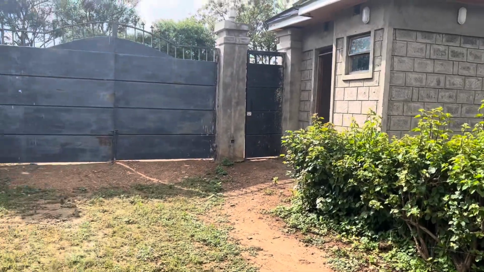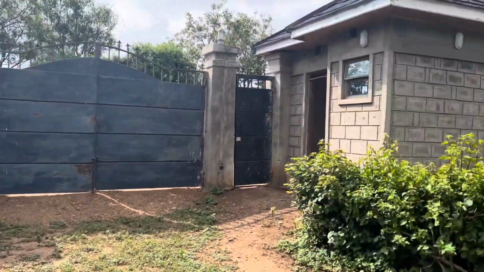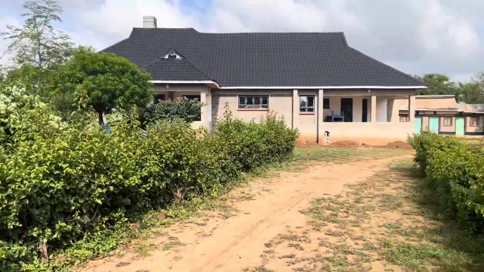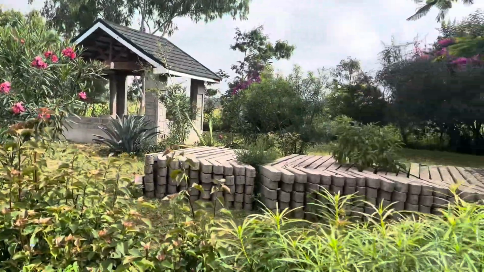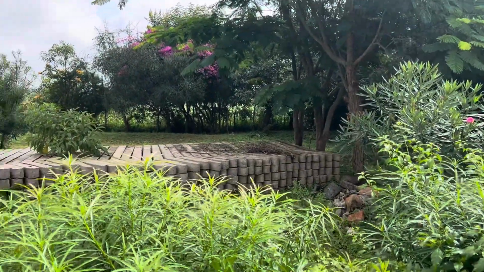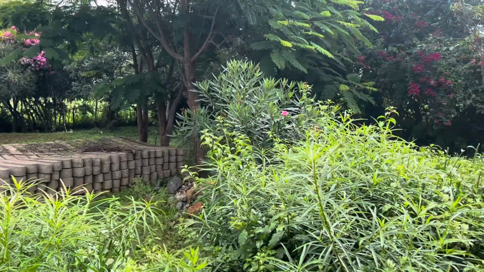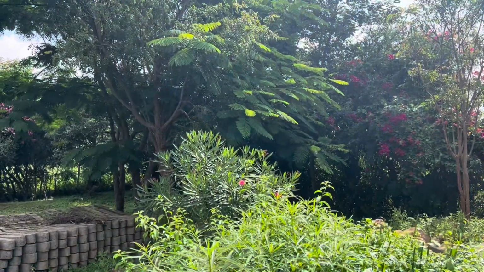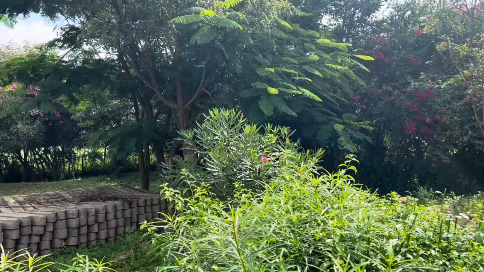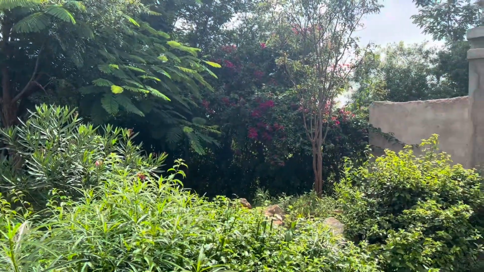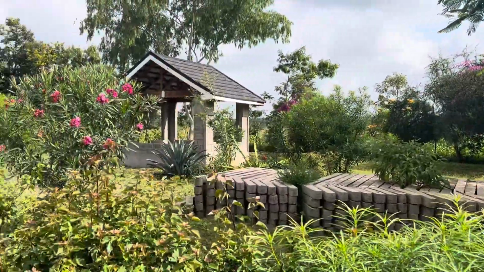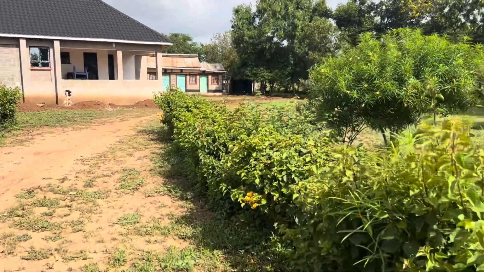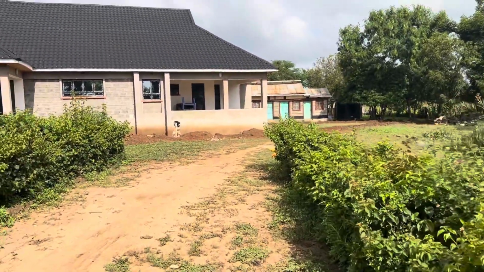So guys, this is our compound. You can see how beautiful it is. There are so many green trees. It's very green, guys. This is the eastern part of Kenya. Normally it's very dry, but because it's been raining, you can see everything is green. You can hear the birds. That's the sound of the birds, guys. Natural. So many birds. Nice feeling.